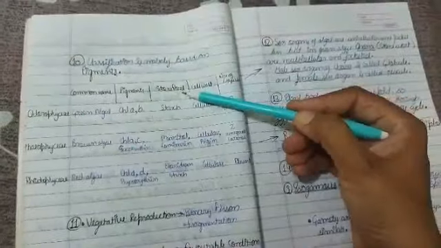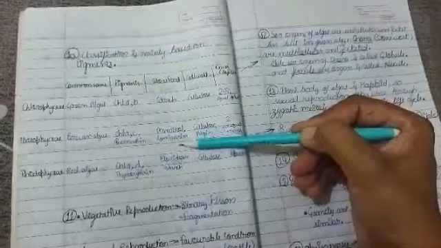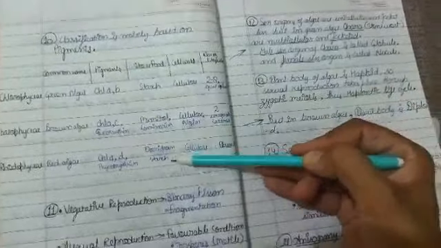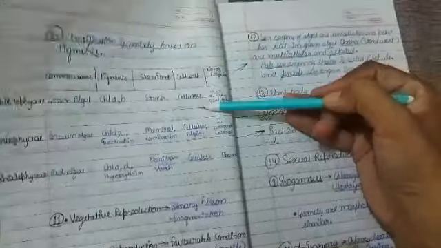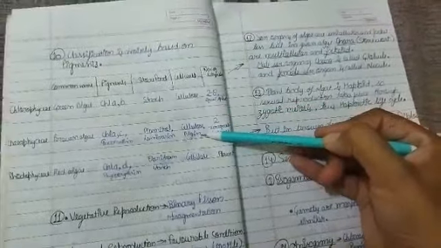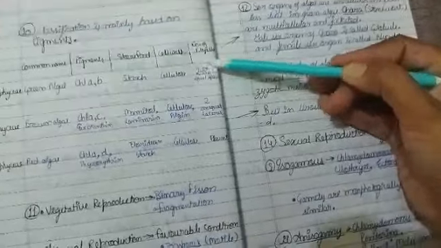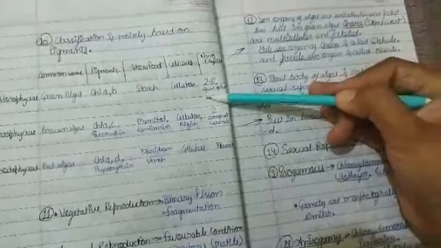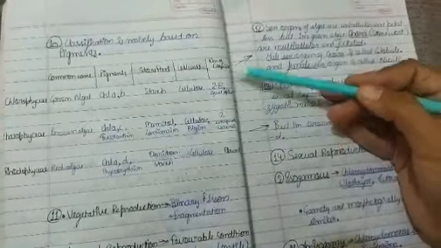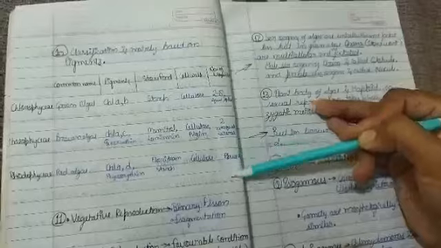The type of stored food in Chlorophyceae is starch. In Phaeophyceae it is mannitol and laminarin, and in Rhodophyceae it is floridean starch. The cell wall of Chlorophyceae is made up of cellulose, of Phaeophyceae it is made up of cellulose and algin, and of Rhodophyceae it is again made up of cellulose. The number of flagella in Chlorophyceae is generally 2 to 8, which are equal and apical. In Phaeophyceae, the number of flagella is 2, unequal and lateral, and in Rhodophyceae they are absent.